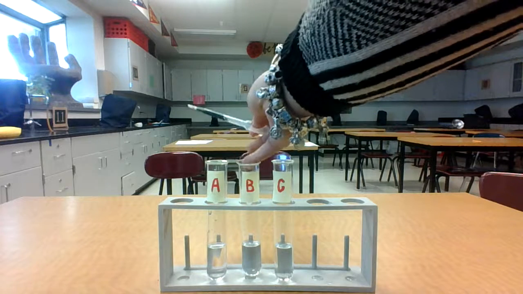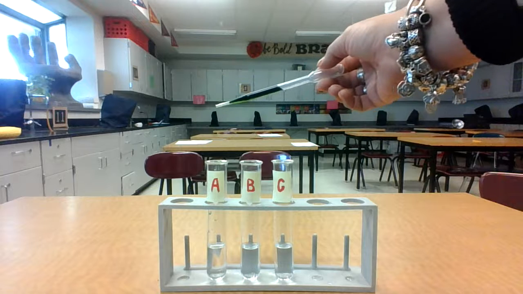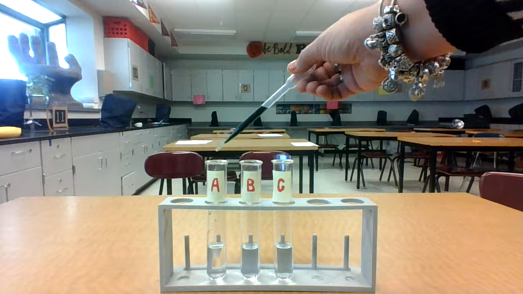So remember, when we do scientific investigations, they need to be a fair test, which means we do everything the same and only change one variable at a time.